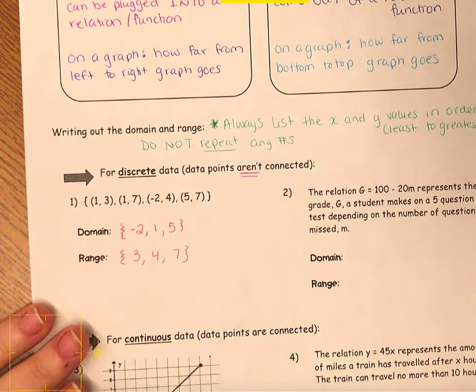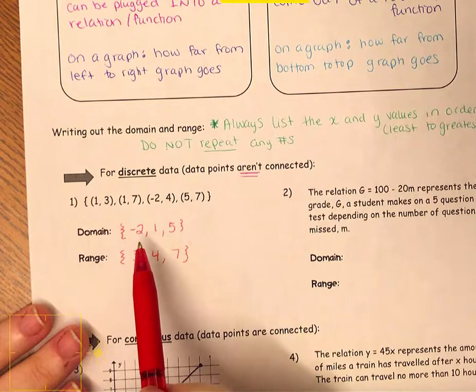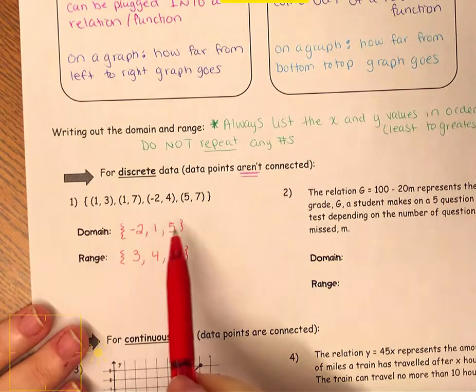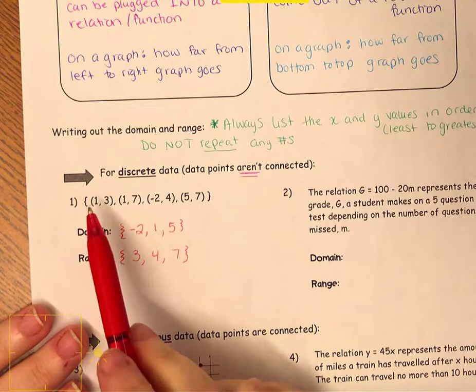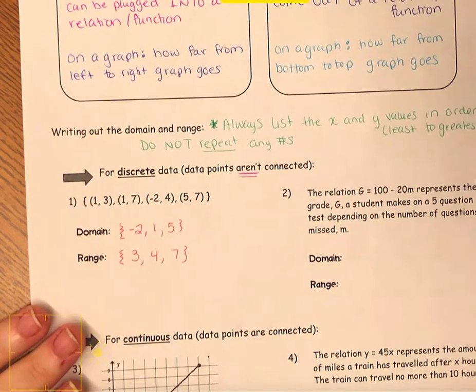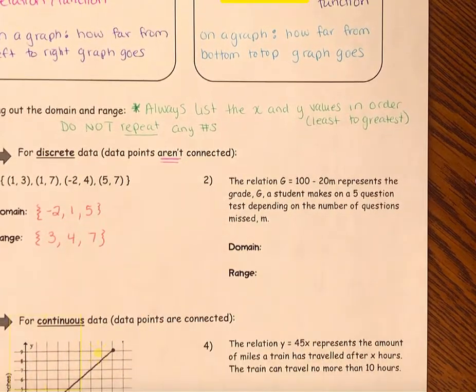This is a discrete data set because these are the only numbers that are included. What that means is that I cannot include 0 or 4 or 8 in my domain because it's not listed. You might have a discrete data set when we're looking at a word problem in real context.